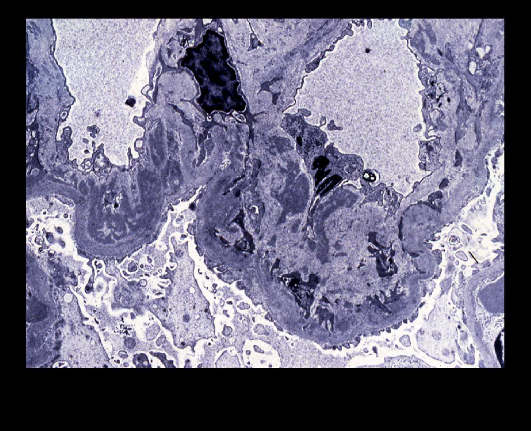On the right hand side is a capillary lumen surrounded by an endothelial cell, and then the endothelial cell is widely separated from the glomerular basement membrane with immune complexes, electron-dense deposits, and exudation of material in the subendothelial space. And as you can see, many of the foot processes show flattening and effacement, like we see in essentially all of the cases of nephrotic syndrome.